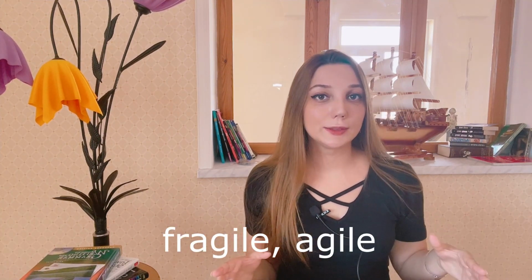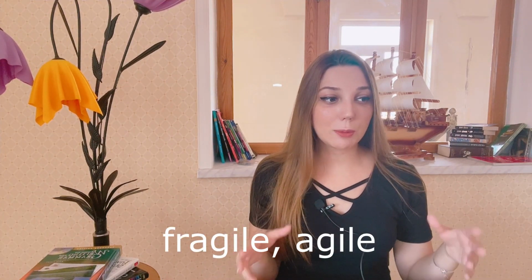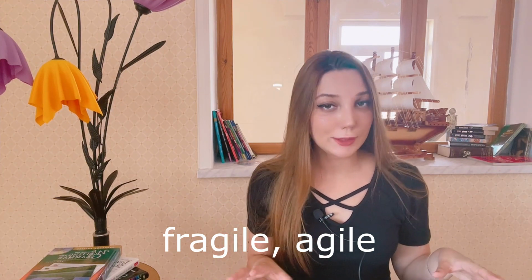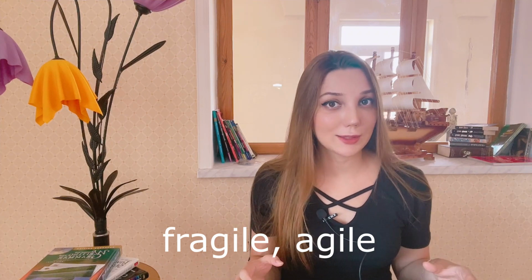Let's look at some words. For example, "fragile" or "agile." This is the pronunciation of the British accent. "Fragile" or "agile," this is the pronunciation of the American accent. So Americans love to shorten and to say it in a simpler manner, in a shorter manner. That's why "agile," but "agile" in British accent.